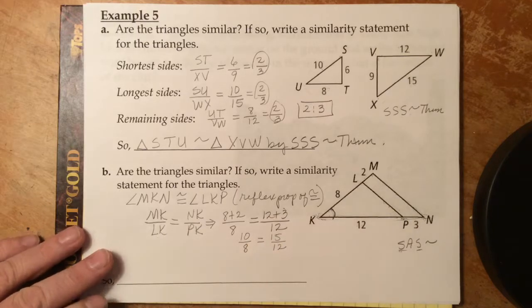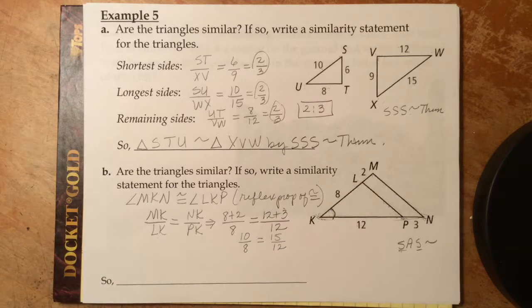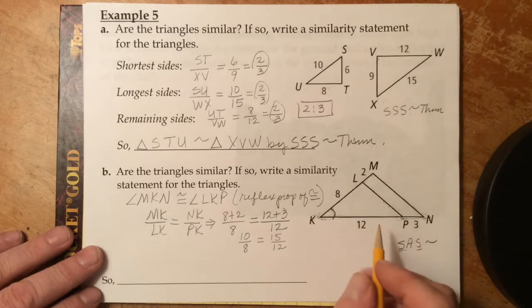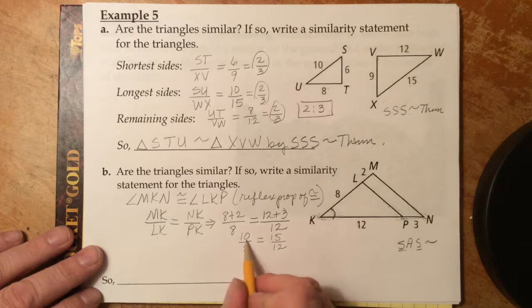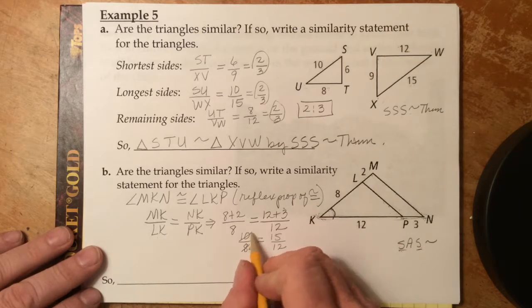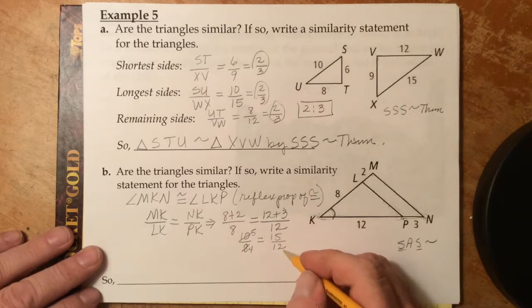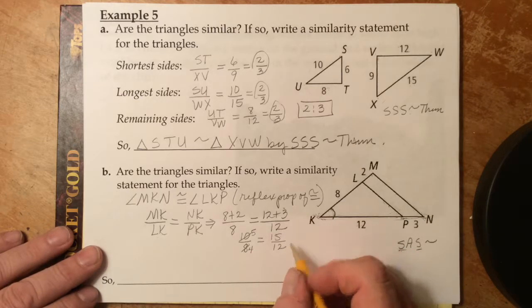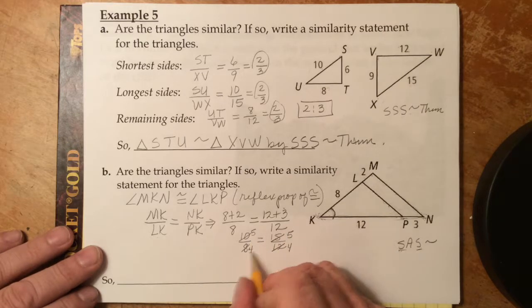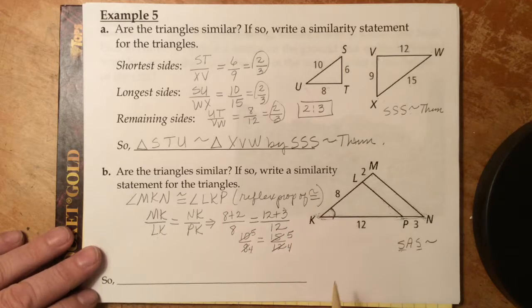Now, if these are equal ratios, and they're proportional, then we can use SAS to say that these two triangles are similar. Reducing 10/8, we can reduce that by 2. 2 goes into 8 4 times, and 2 goes into 10 5 times. 15 twelfths reduces by 3. 3 goes into 12 4 times. 3 goes into 15 5 times. So we do have the same ratio, 5 to 4 equals 5 to 4.